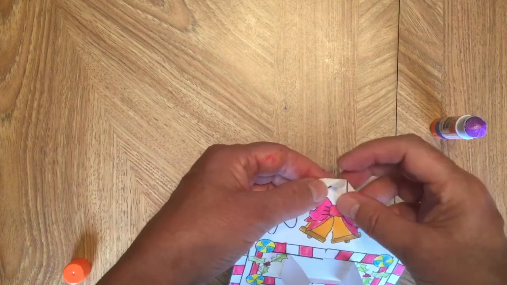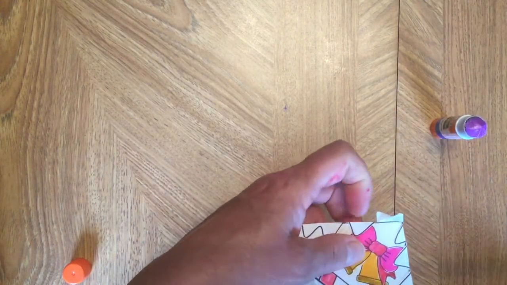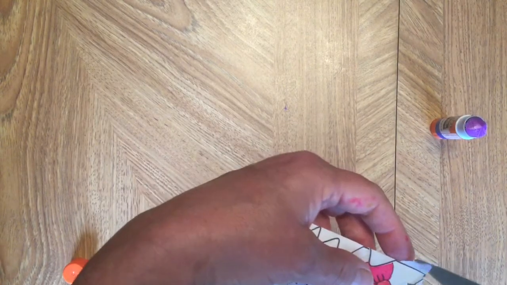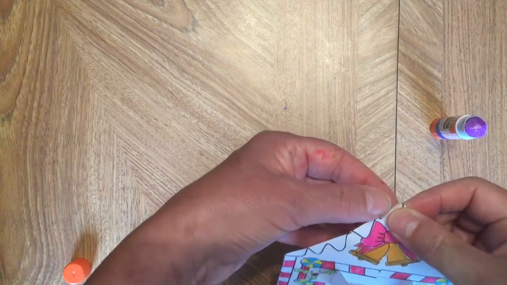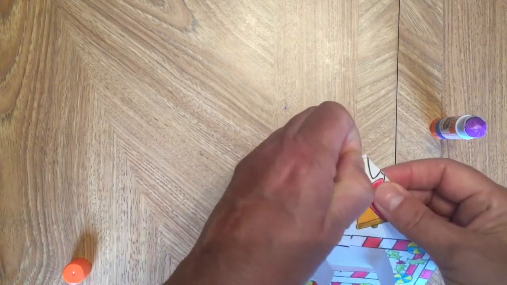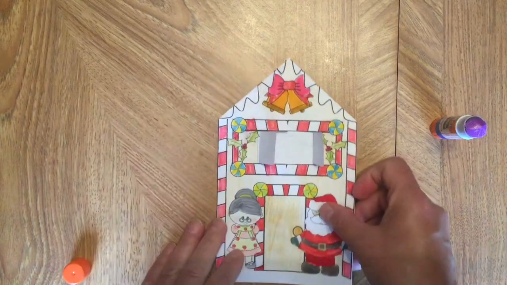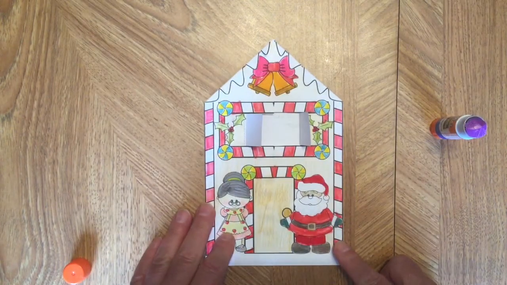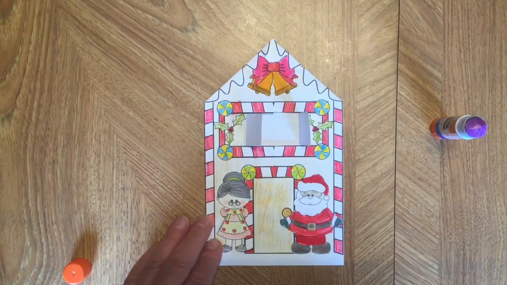Oh, I see what I've done here. I've got a little bit of extra house. I forgot to cut that off. If you're like me, you better cut that off before you glue it down. There we go. Then I just have one piece of icing to glue down at the top there. Okay? You get caught up to me, and then we'll put our little peeper inside the window.